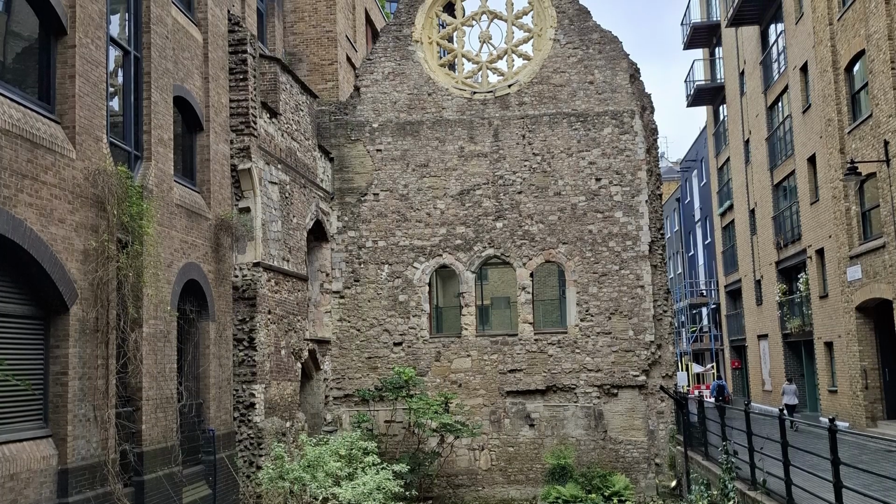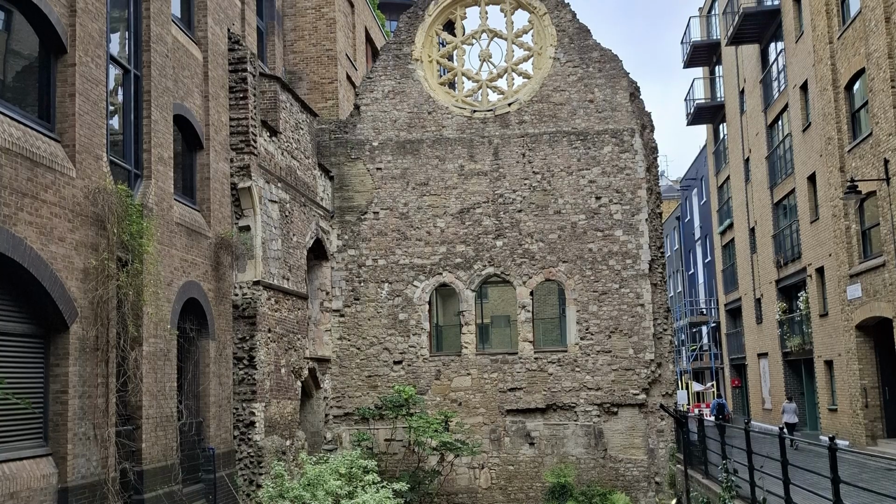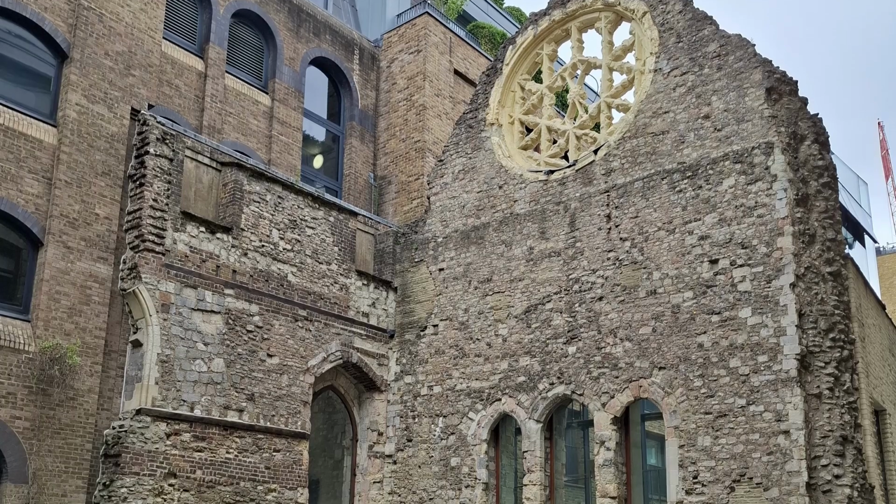Today, the west gable wall of Winchester House still stands, dating from around 1340 when it formed part of the Great Hall.